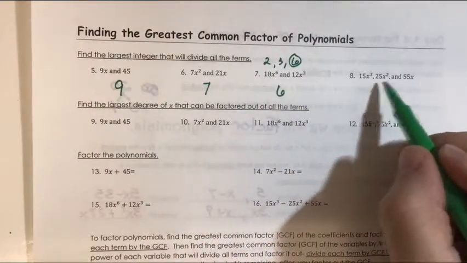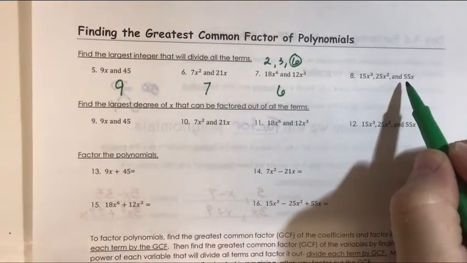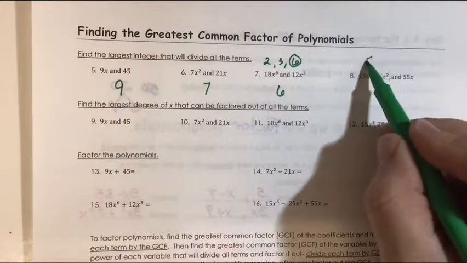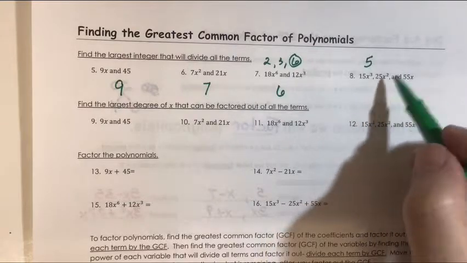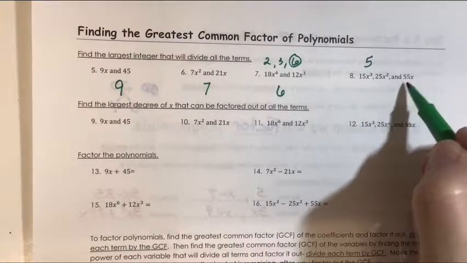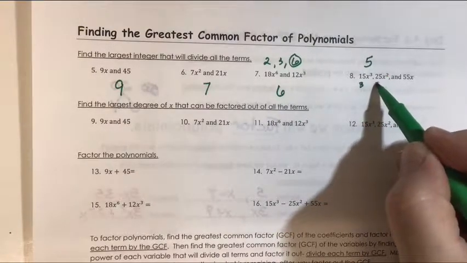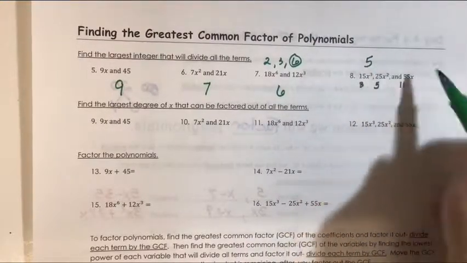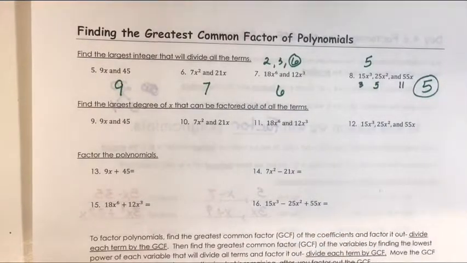And then lastly, I've got 3 pieces here. There's a 15, a 25, and a 55. Now, I automatically know that if all these numbers end in a 5, I can divide everything by a 5. 15 divided by 5 is 3. 25 divided by 5 is 5. And 55 divided by 5 is 11. So once I divide by 5, that leaves 3, 5, and 11, which don't have any common factors left. So 5 is the greatest integer I can divide all those by.